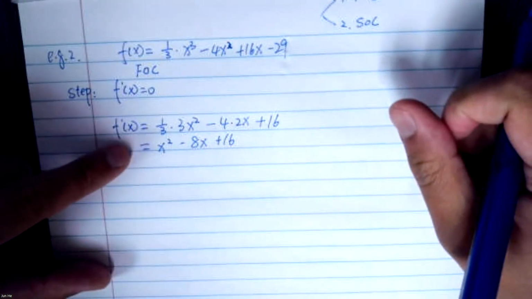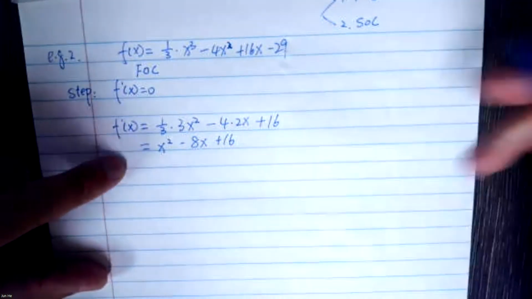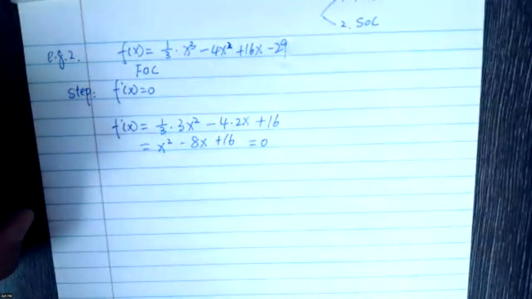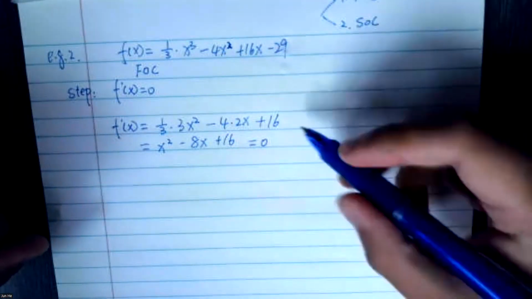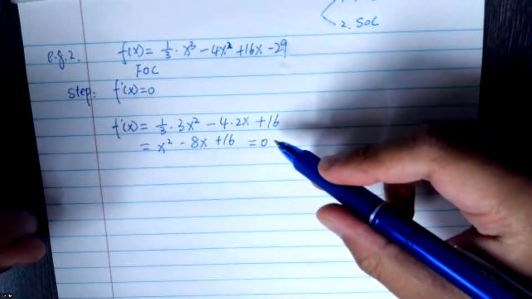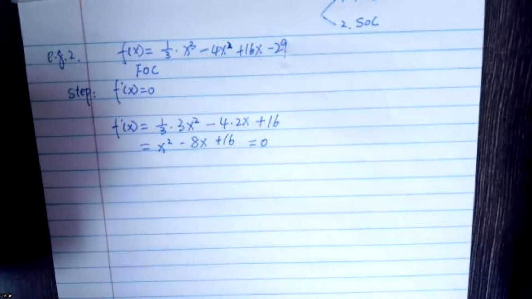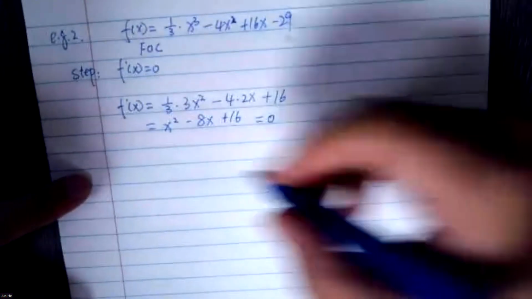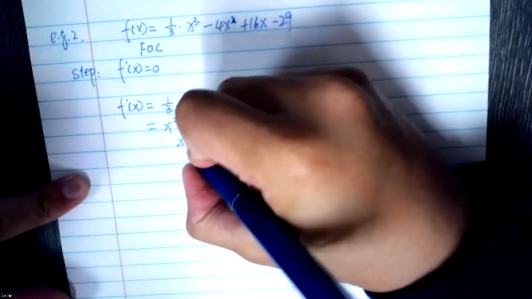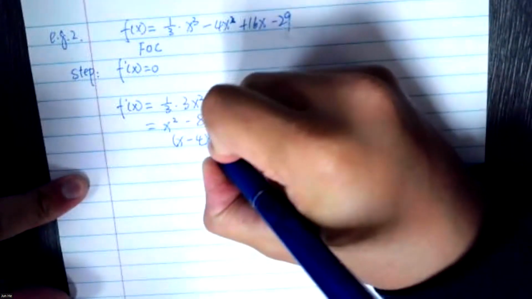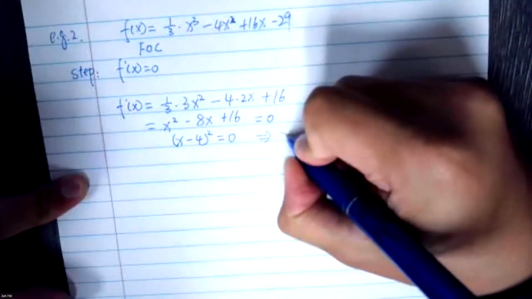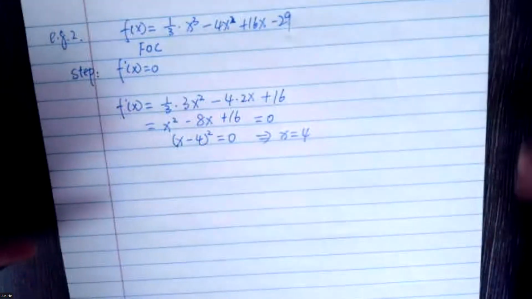Okay, this is the first order derivative, and we have to solve for the root of this first order derivative function. So here it is actually x minus 4 squared equal to 0. The result is x equal to 4.